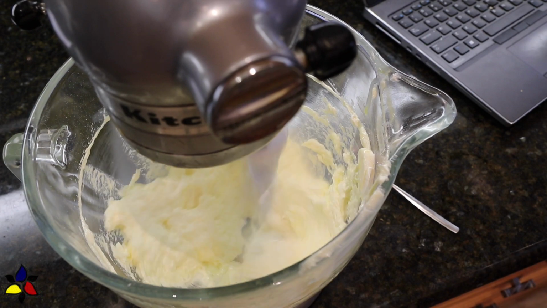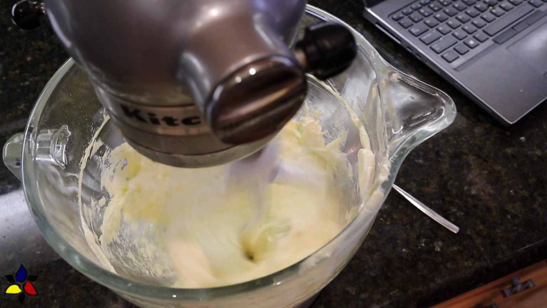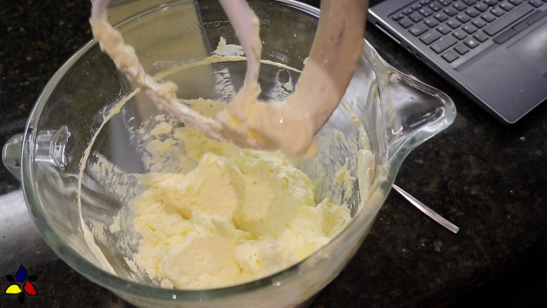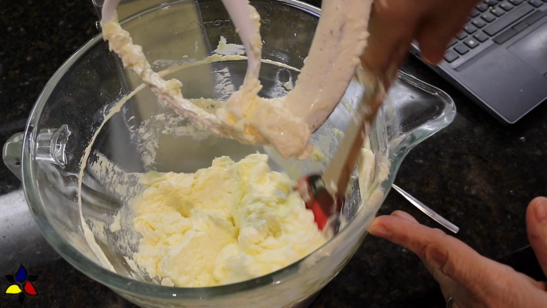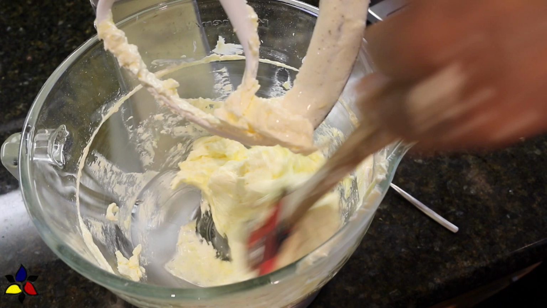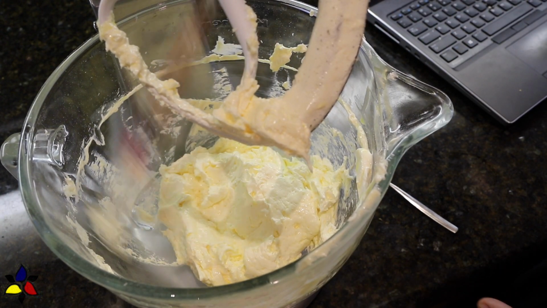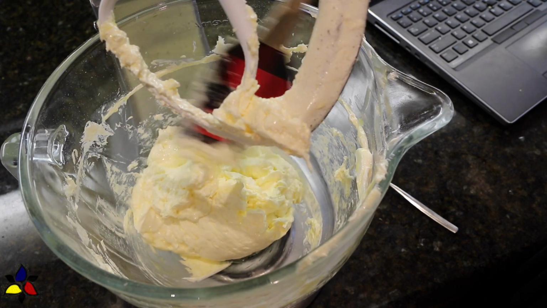At this point, you may notice that the butter and egg mixture may look a little bit curdled or lumpy, but don't worry. This curdling effect is usually due to either the eggs or the butter being a little bit cooler than the other one. Just keep working with it. Your cookie will come together in a moment.